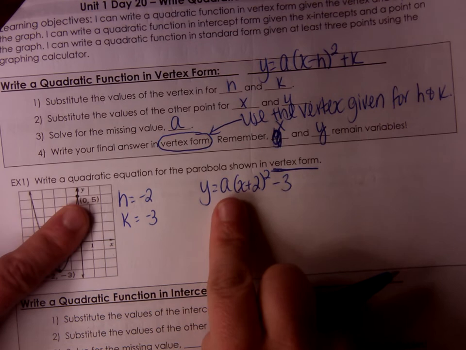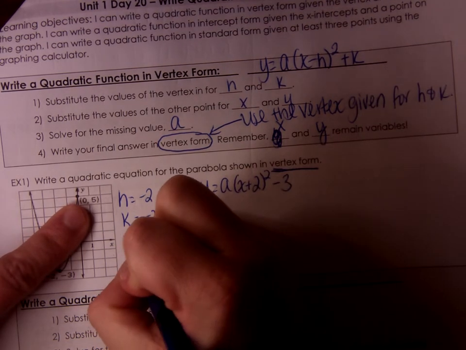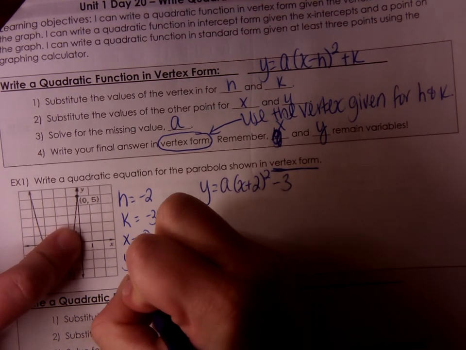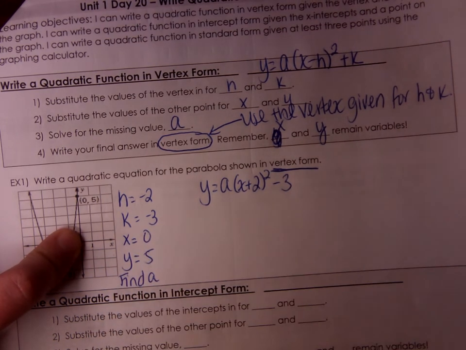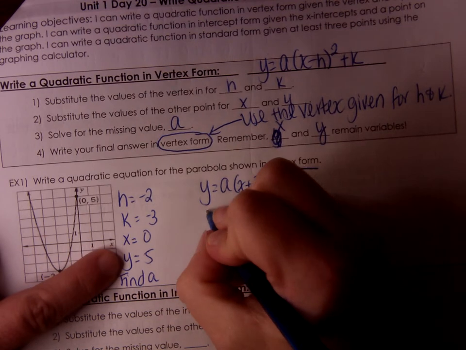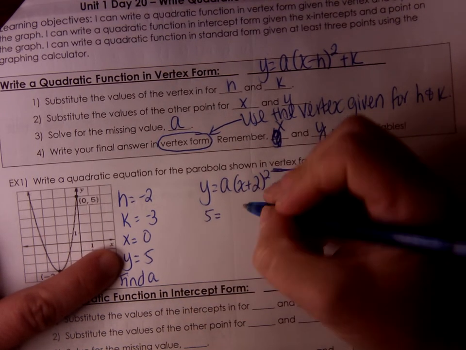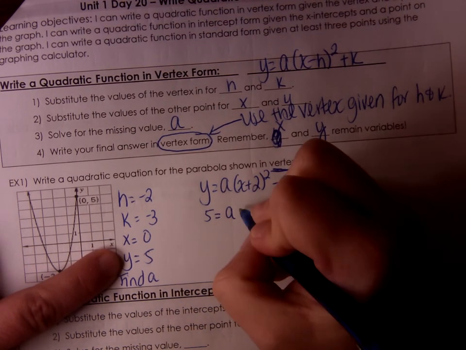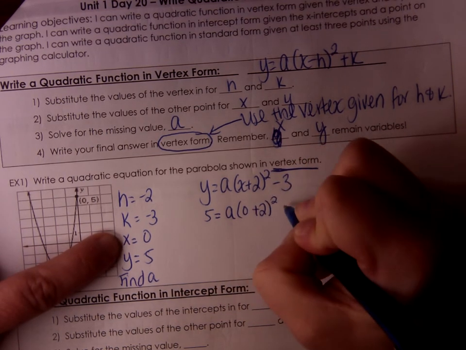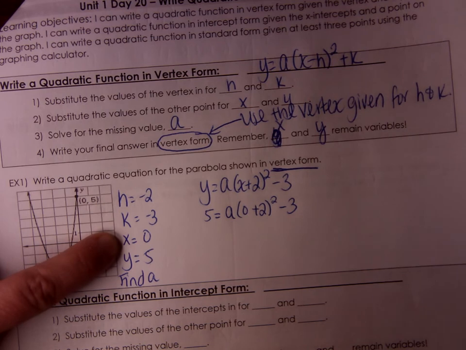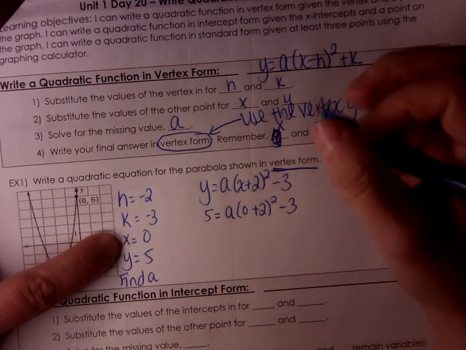Fortunately, we are given a point, (0, 5). So that means we're going to let x equal 0, and we're going to let y equal 5, and we're going to find what a is. So I'm going to let y equal 5 by writing 5 equals, I don't know what a is, so I'm just going to write the letter a, times (0 plus 2) squared minus 3. My job at this point is to solve for a.